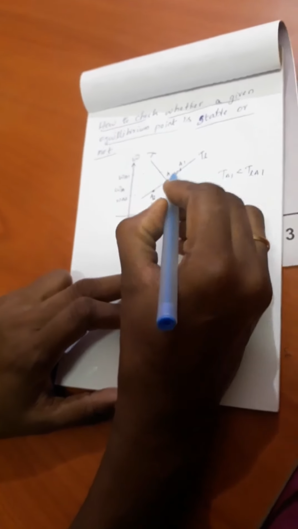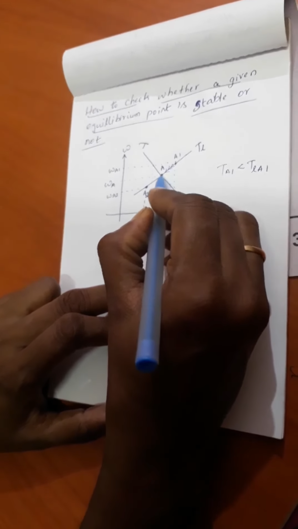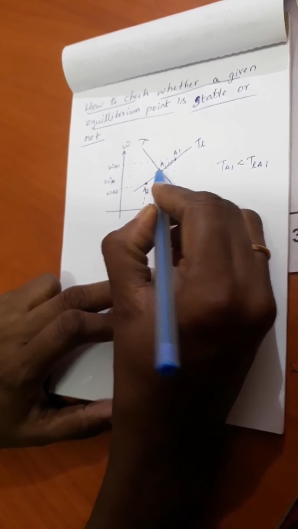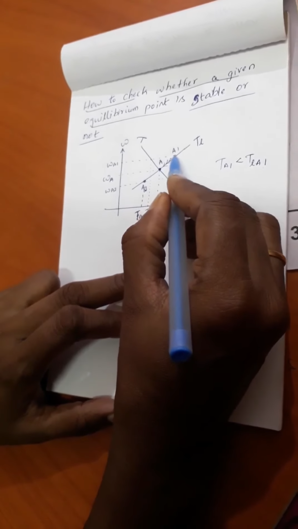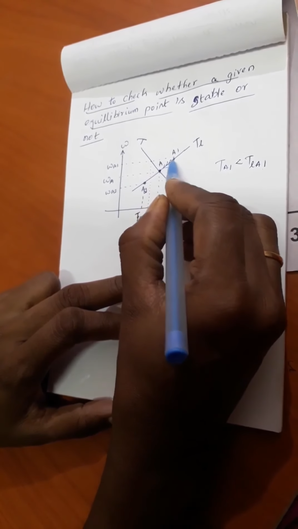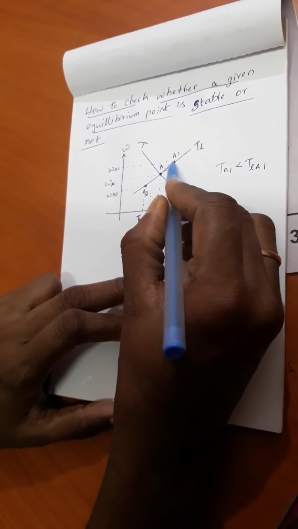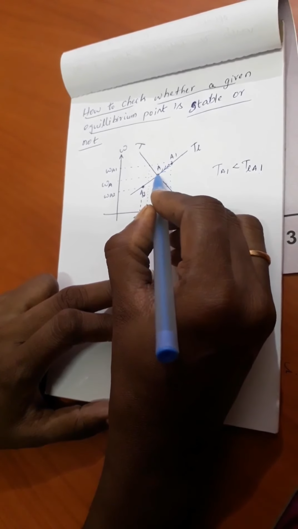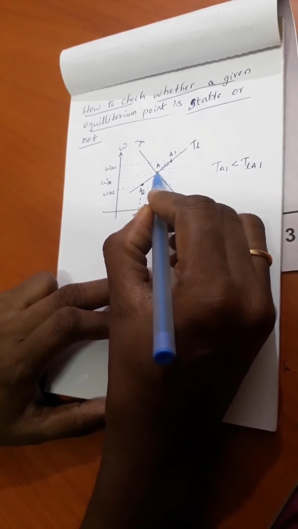And so the point A1 is brought back to the point A, which means even after the disturbance taking place in the system, the point which is shifted to A1 is brought back to the original point A, which means the given equilibrium point is a stable equilibrium point.